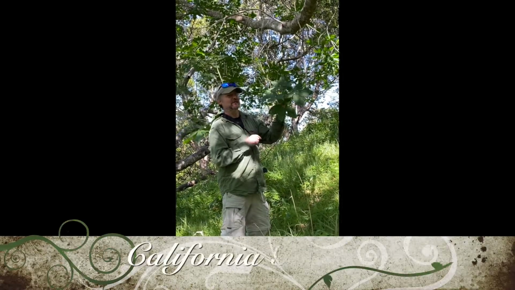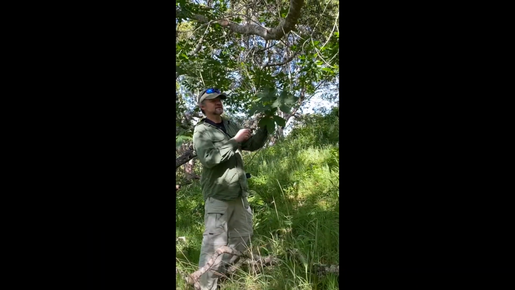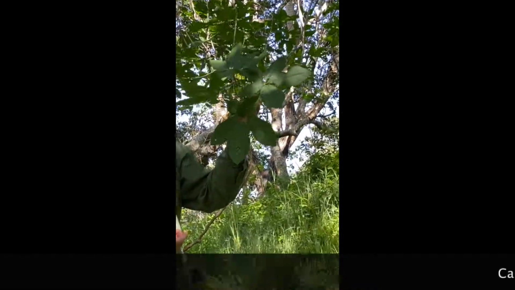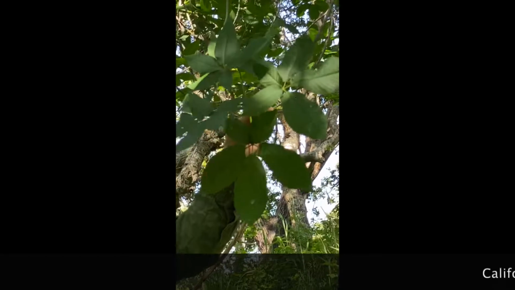Brooks, I want to show you this. So this is California Buckeye. It's a native California tree. It's got a couple of interesting features.